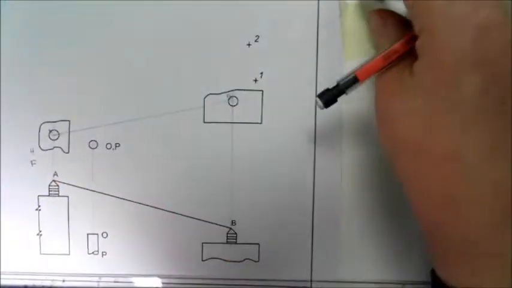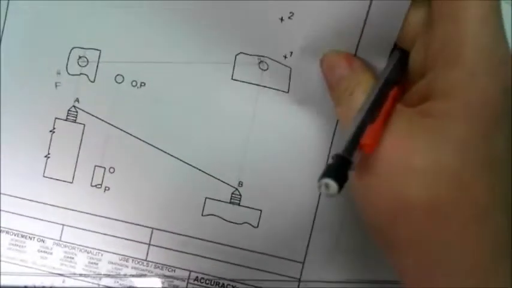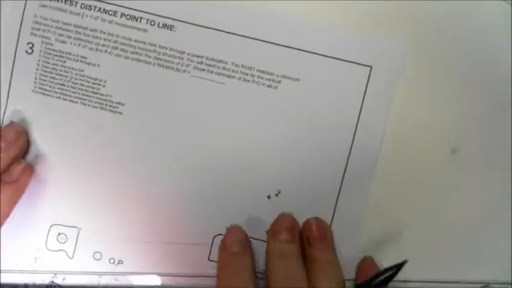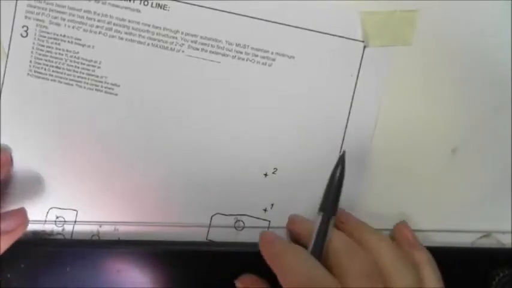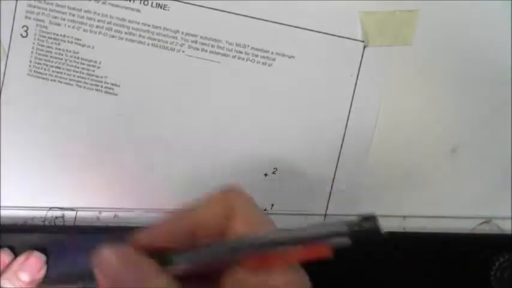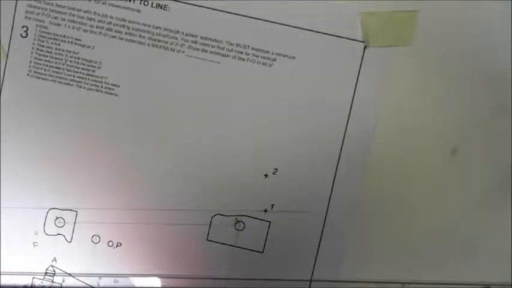So here we go. So that now becomes our line. So see, it's lined up to there. So I've lined it up. Pull it up till I get that parallel line right there. Okay?